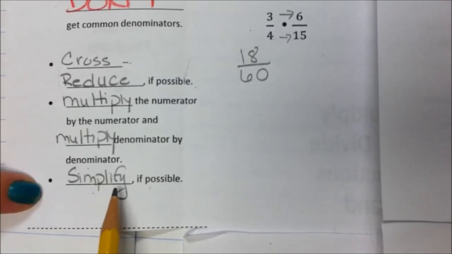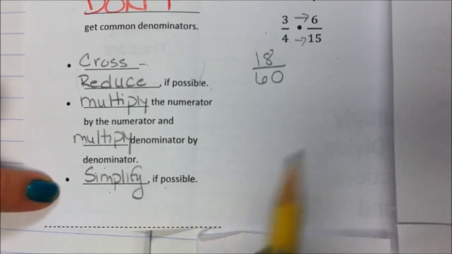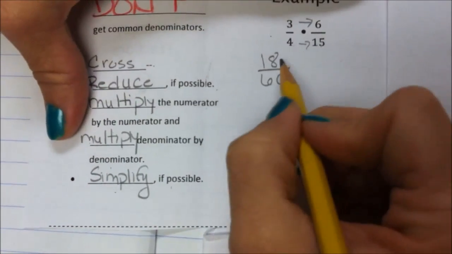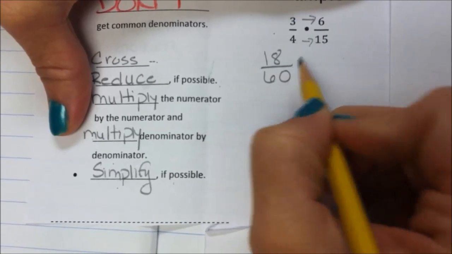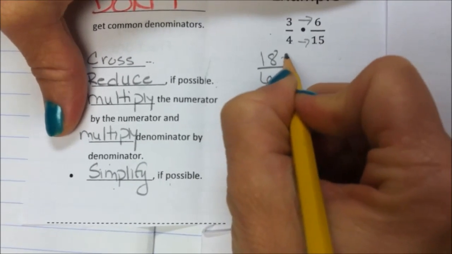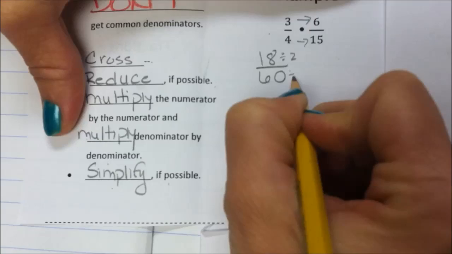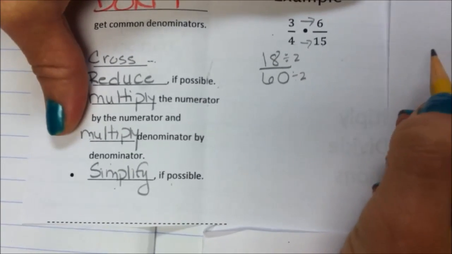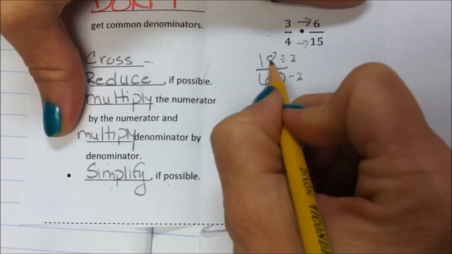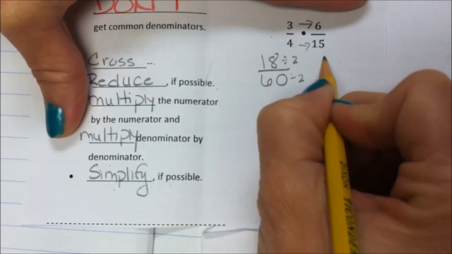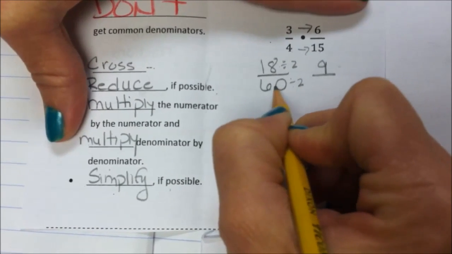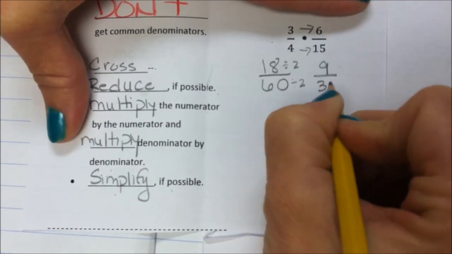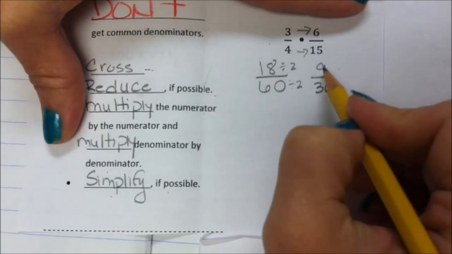And again, always with fractions, you want to make sure that you simplify. So we're going to find a number that can go into 18 and into 60. And I'm going to choose 2. So I'm going to divide the top and the bottom by the same number, 2. So 2 goes into 18 9 times. 2 goes into 60 30 times. And again, can I simplify that?